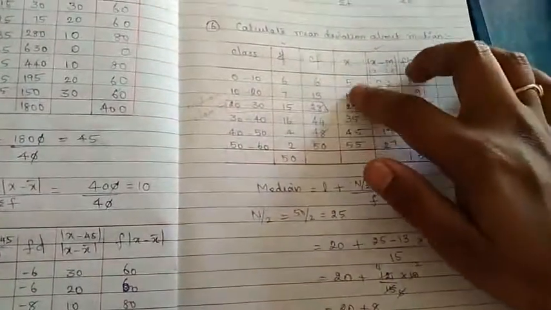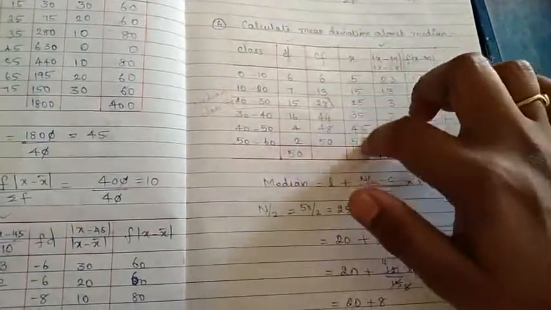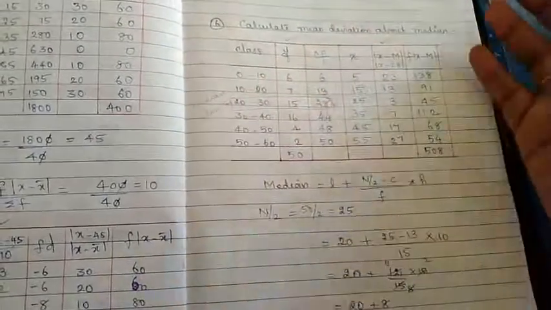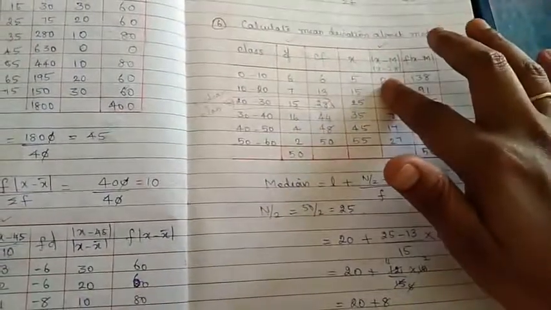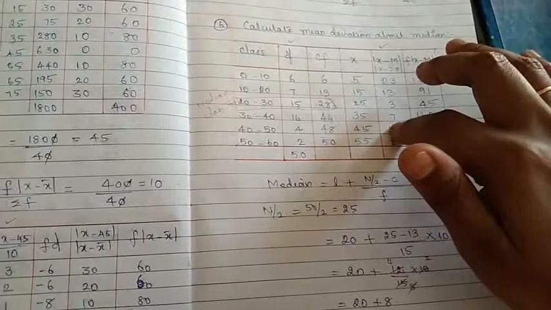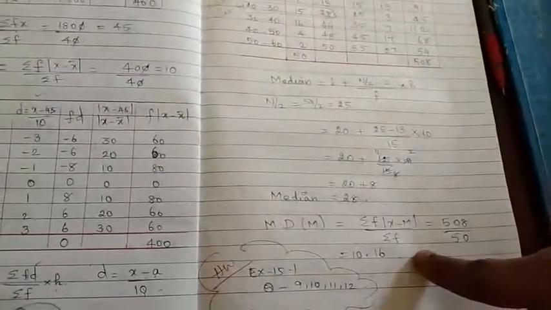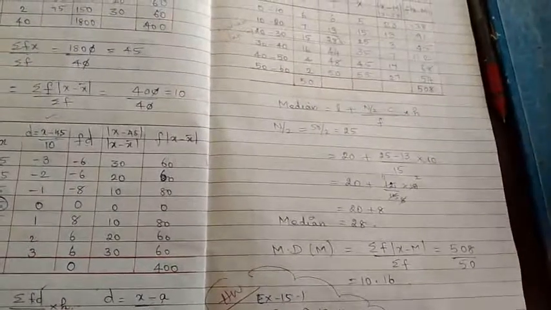After finding the median, find the deviation of the x values from the median. X values from where you got? The middle value as usual. Then find the absolute value of the deviations. Then f into all those things. Then find the mean for this. That will give you the mean deviation about median.